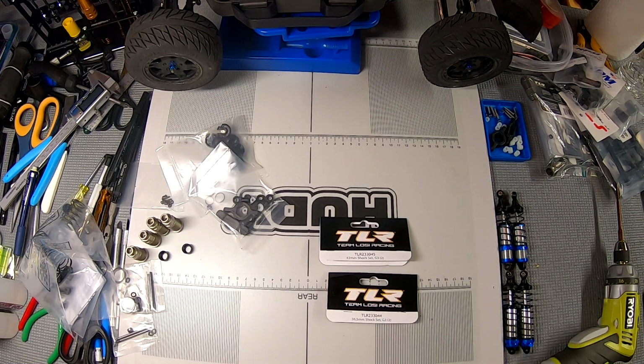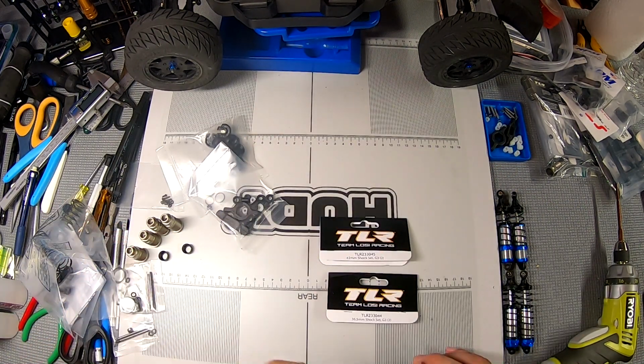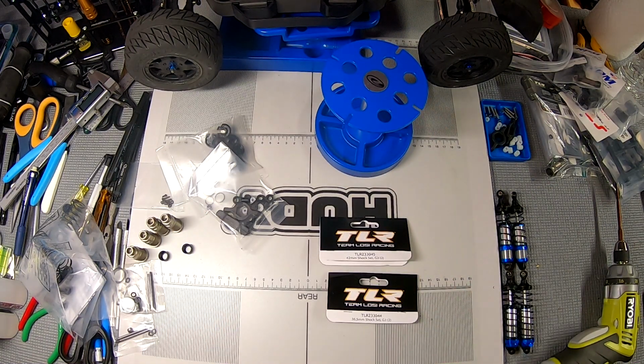I'm probably going to take that down to an 11. I'm trying to basically get this geared so that the motor's hitting its high end at the end of the longest straightaway, which is ideally the way you want to set up gear ratios.